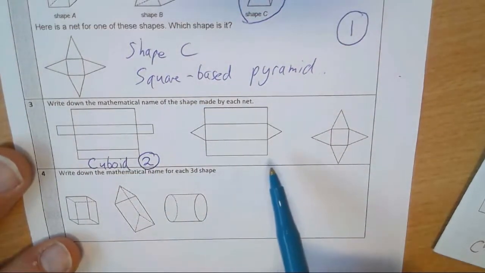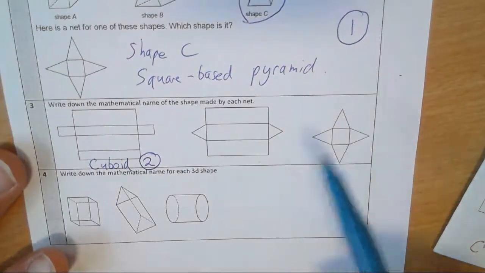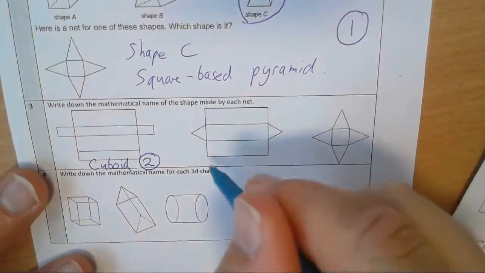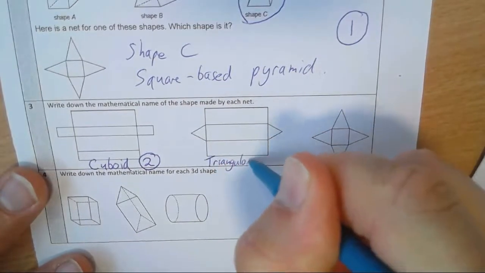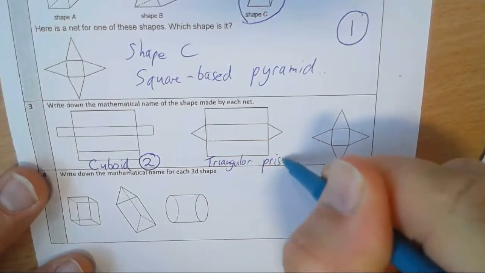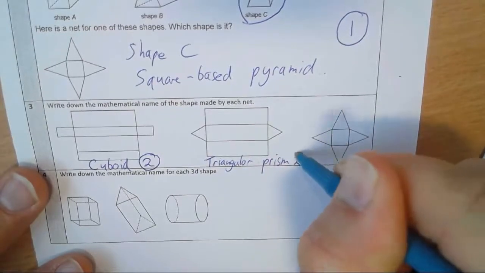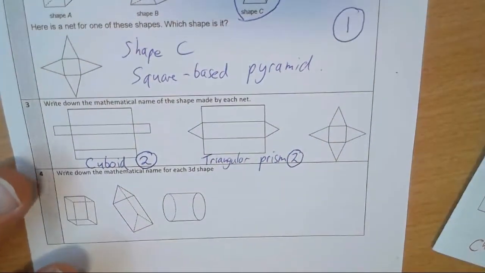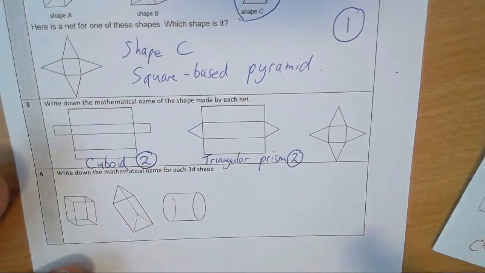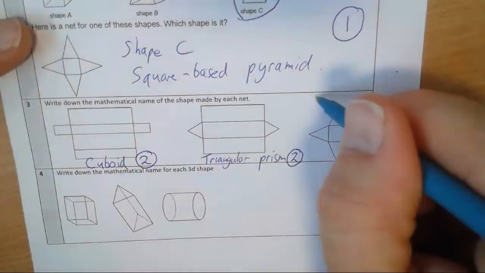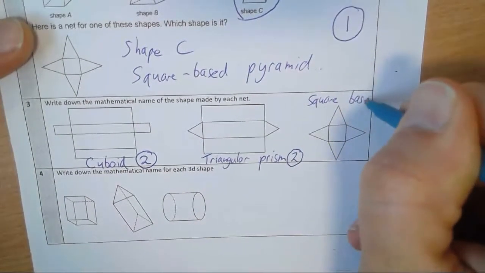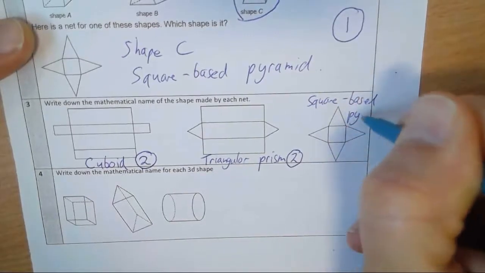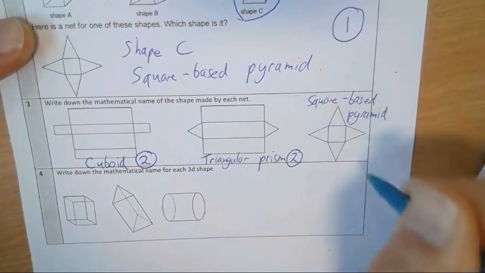Then I've got this one, which if I folded it up would look like a Toblerone bar, and that is a triangular prism. Again, 1 mark for basically the right gist, something like triangle prism or something like that, and 1 mark for having that correctly spelled. And this is the same as the one above, so this one is a square-based pyramid. And again, that's up to 2 marks.